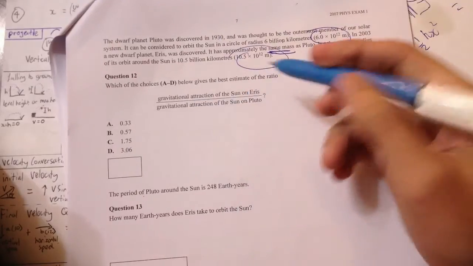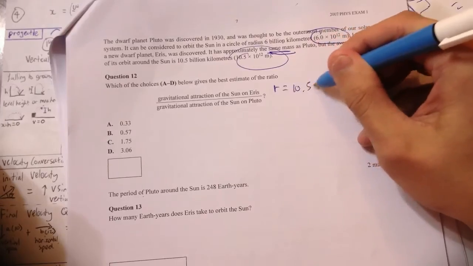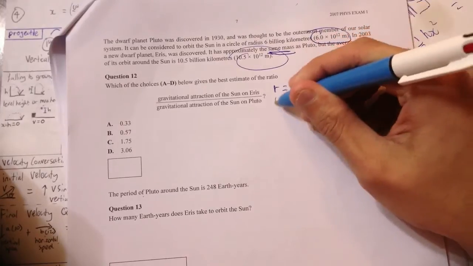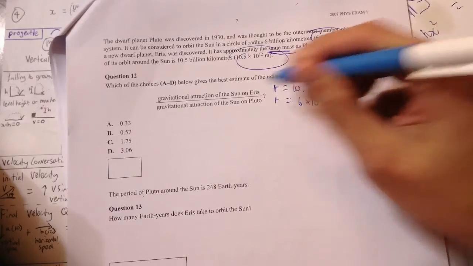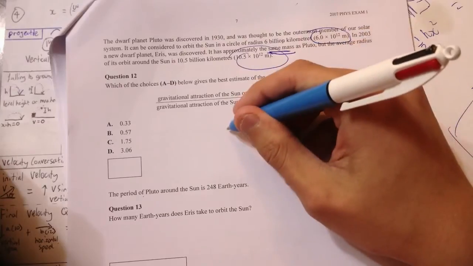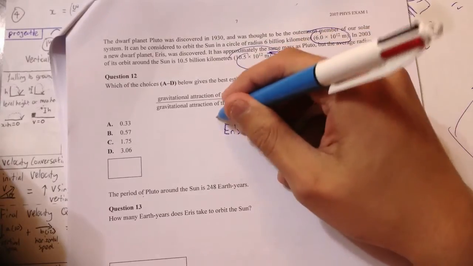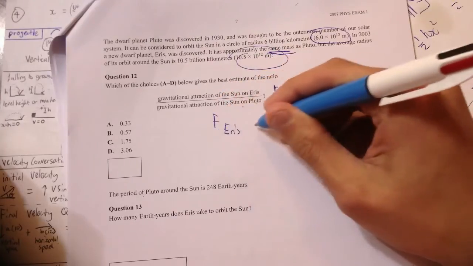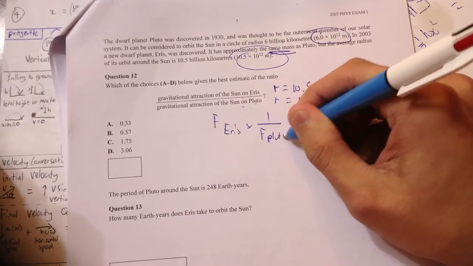So we're asking, Eris, which has the same mass as Pluto, has a radius of 10.5 times 10 to the 12. And Pluto has a radius of 6 times 10 to the 12. What is the gravitation of the Sun on Eris on Pluto? So let's just call it the force on Eris, like the force of Eris. And then I do it like this, because it makes more sense to me.